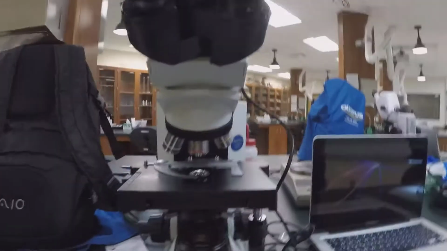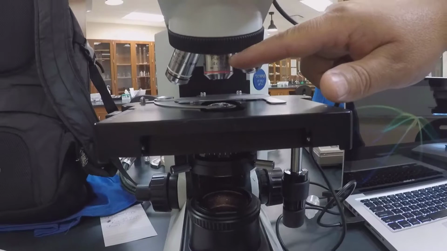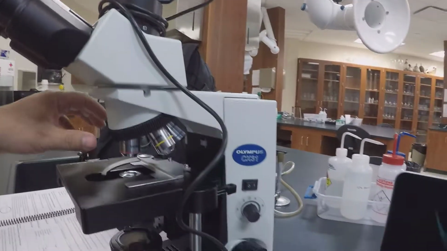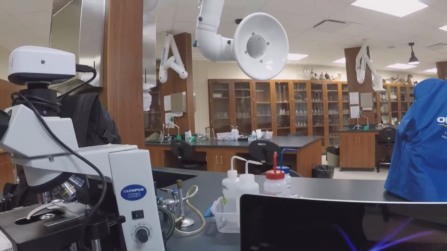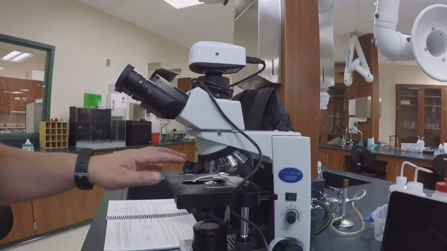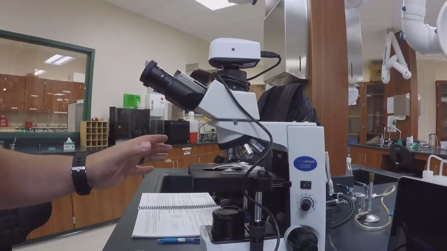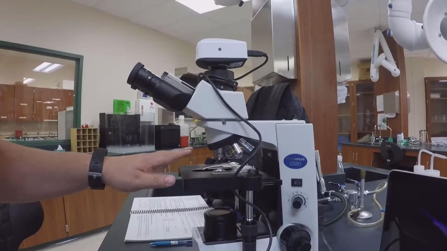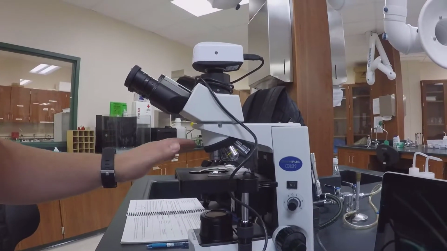For example, the one in place right here is a 4x objective lens. Sometimes that's called low power, other times people call it the scanning objective lens. But nonetheless, that's where you want to start when you start focusing the microscope. I'll get to focusing the microscope in a second.